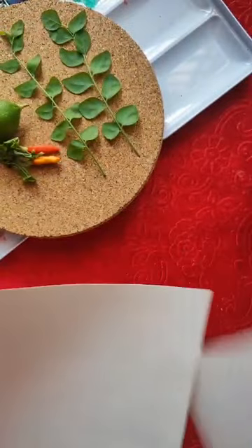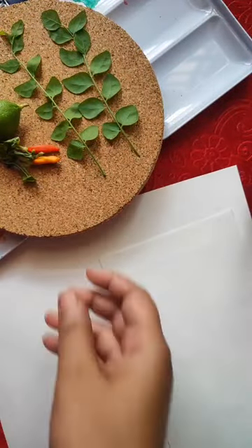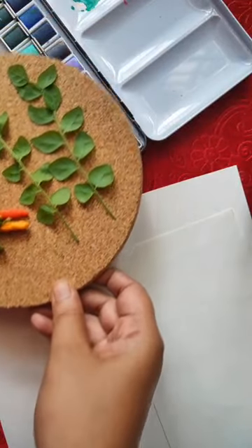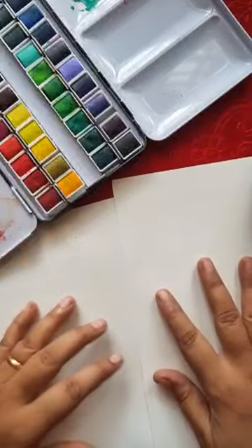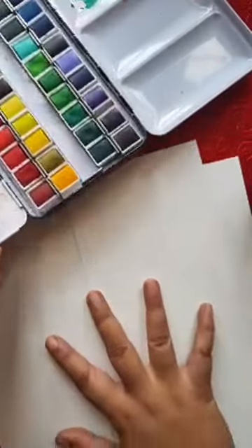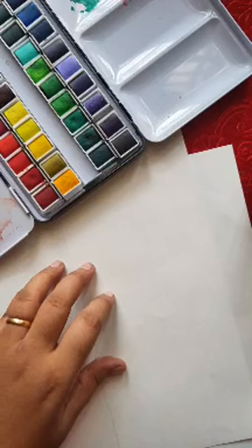So let's start. I'm going to keep this one aside now. There's no space for everything, but we'll take one element at a time. And before we start, I want to just show you how I'm going to draw some of these elements.